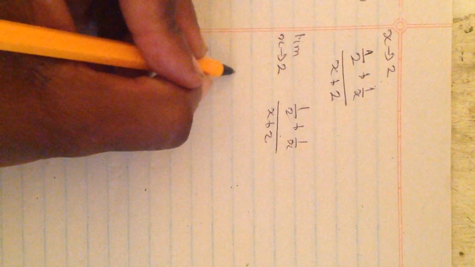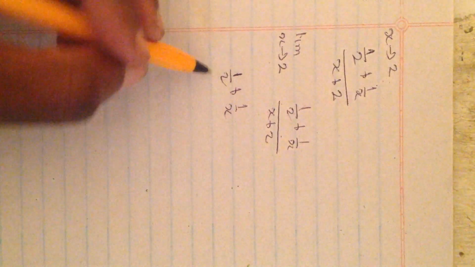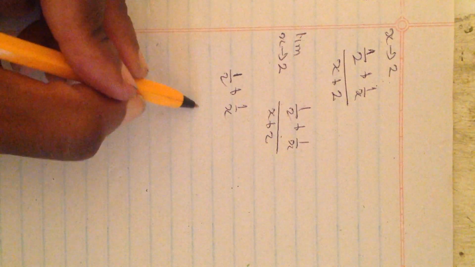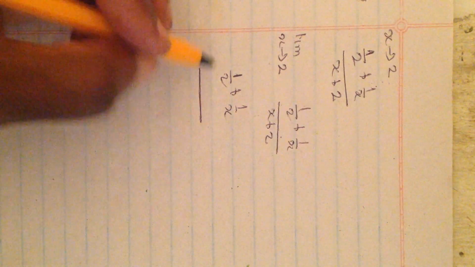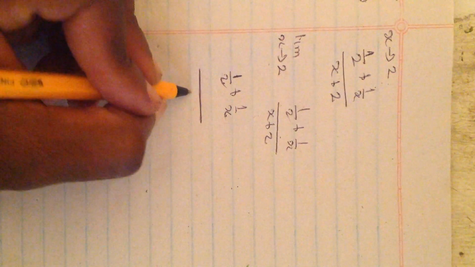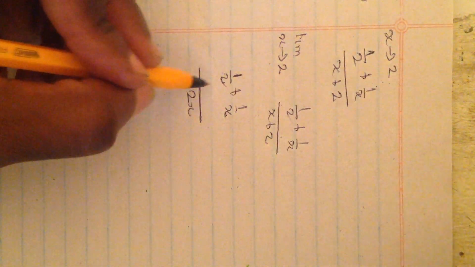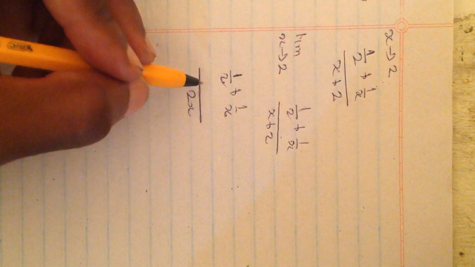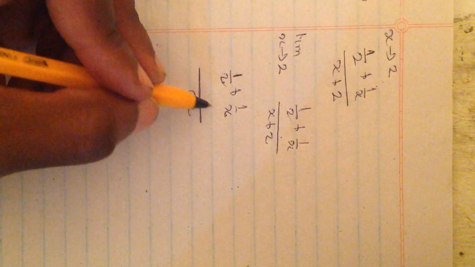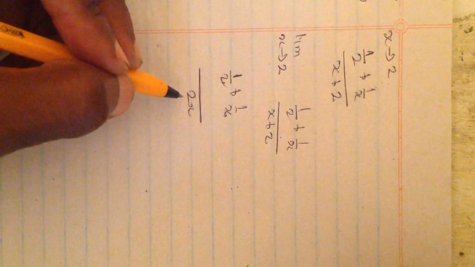So let's deal first with the first part. You have 1 over 2 plus 1 over x. What's the common denominator here? We just multiply. What is 2 times x? That's 2x. This gives our common denominator 2x. So when you reach this stage, don't bother yourself to say x can go into 2. Just multiply: 2 times x, that's 2x. It becomes your common denominator.